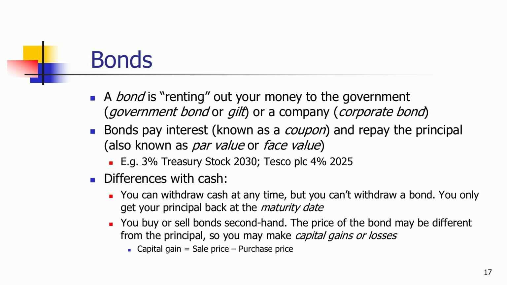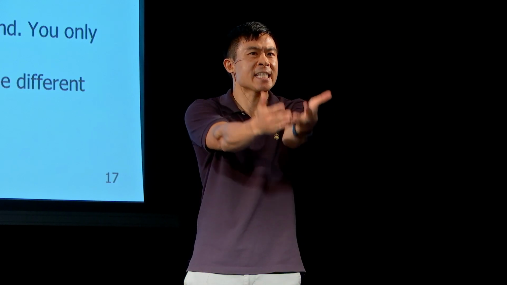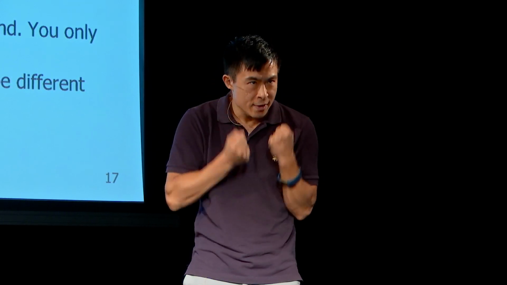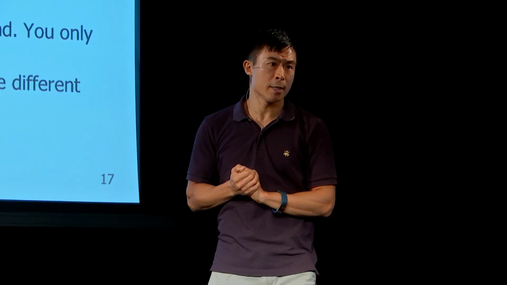So while this lecture is called How to Save and Invest, hopefully this has made it clear that saving and investment are both pretty much variations on the same theme. In both cases, you're putting your money away to get it back in the future with some interest or with some coupon. But there are two differences between buying bonds and saving your money in the bank.